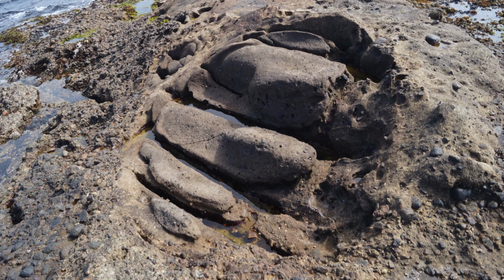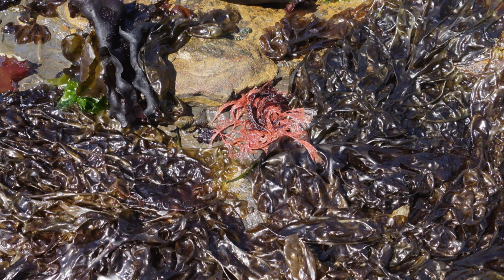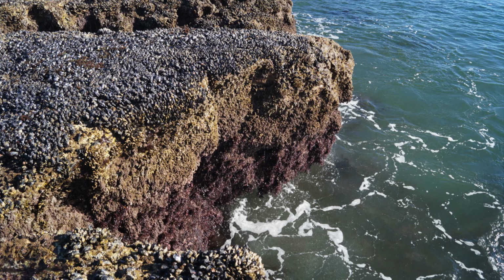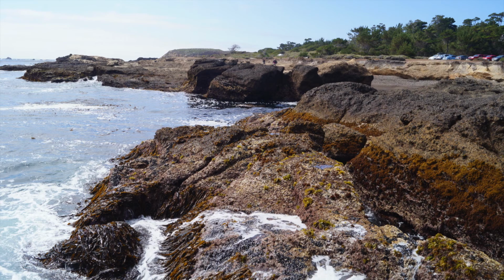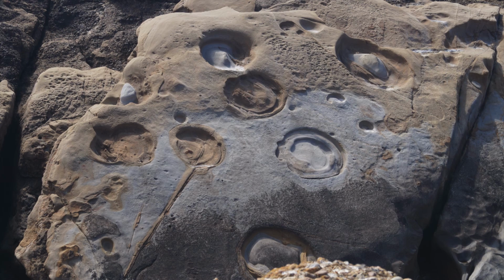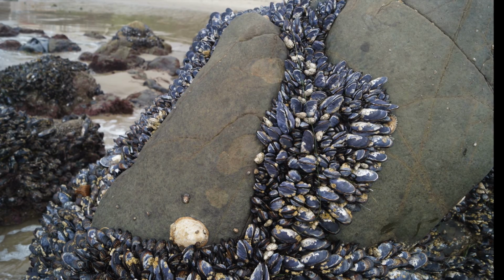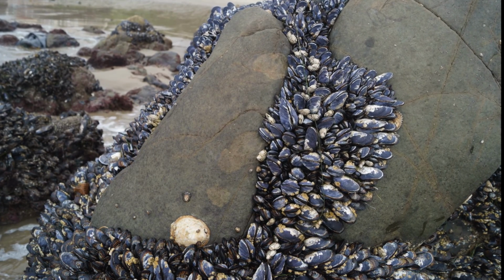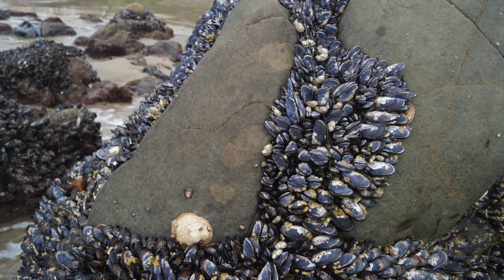This refers to patterns that both plants and animals make based on various factors, both physical and biological. Mussels form several of the most obvious and interesting patterns noticeable. This pattern, for example, shows a bare patch on a rock. But how did this bare patch form in the first place?